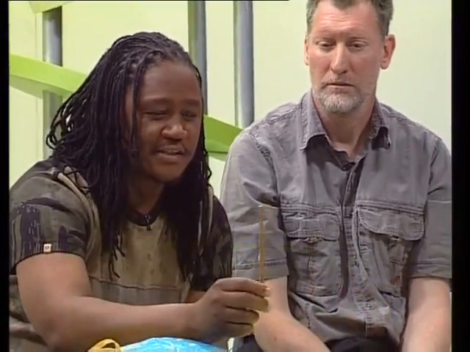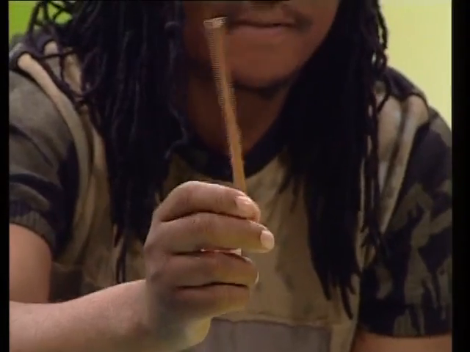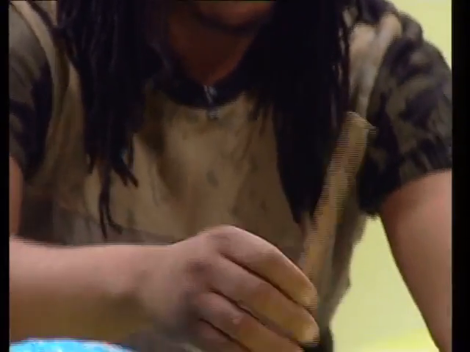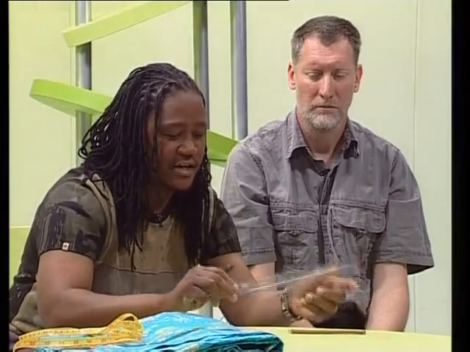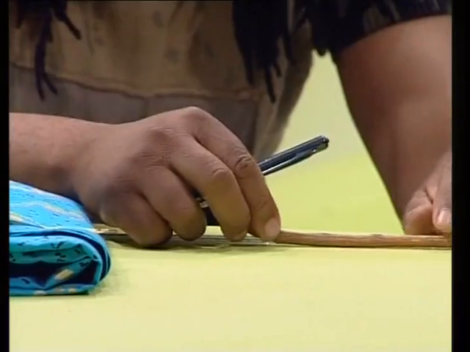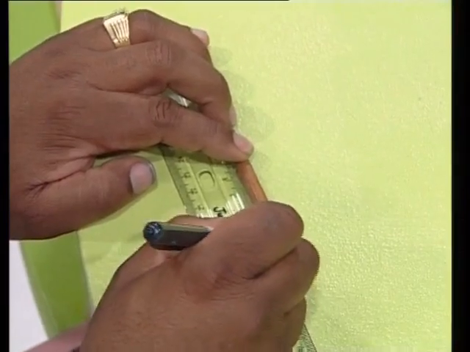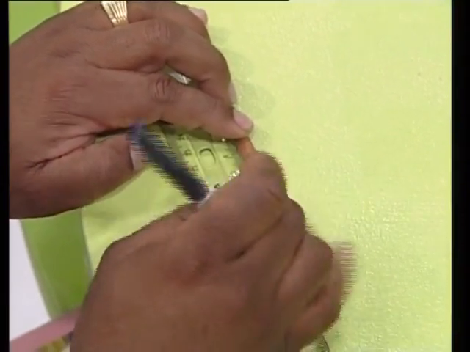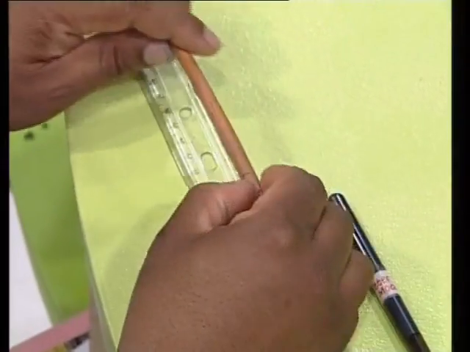I would like to demonstrate a few techniques regarding measuring and marking. This represents a pole for the fence. It's a model of a fence pole. With a pen or a pencil and a ruler, one is able to measure and mark the length of a model fence post.